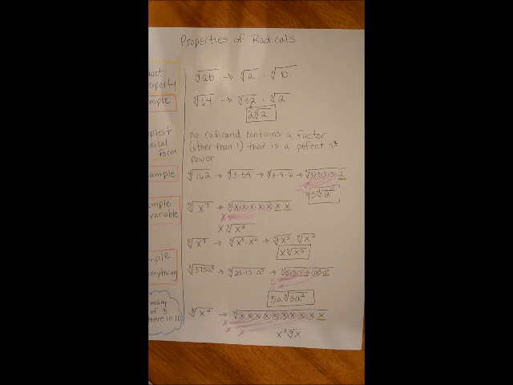Okay, let's get to the quotient property.